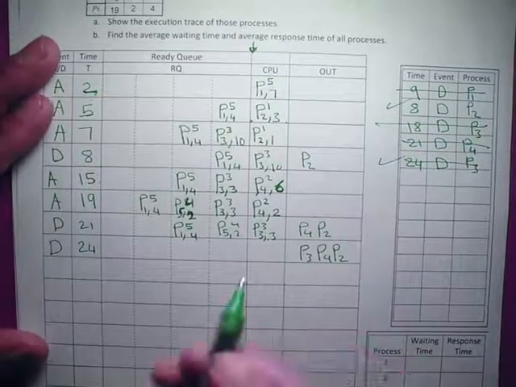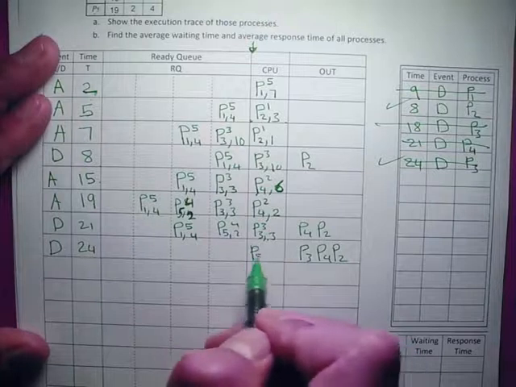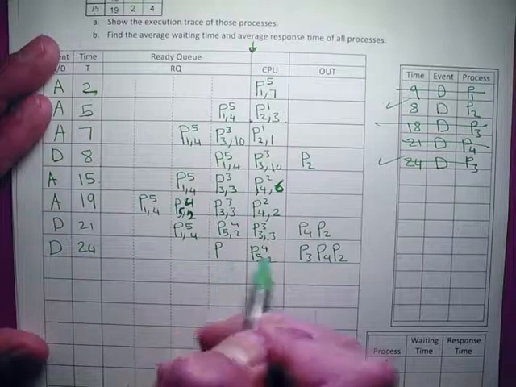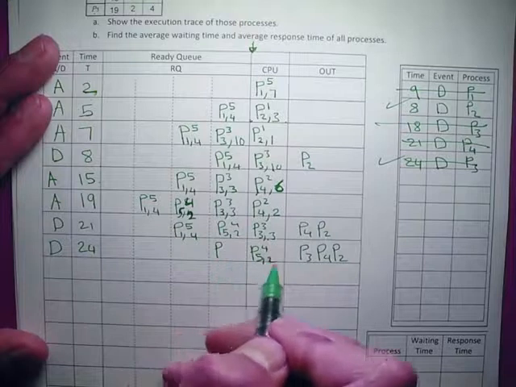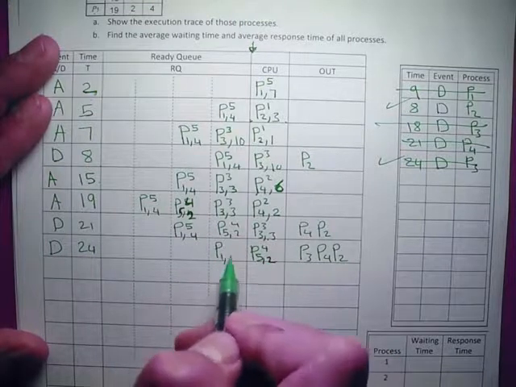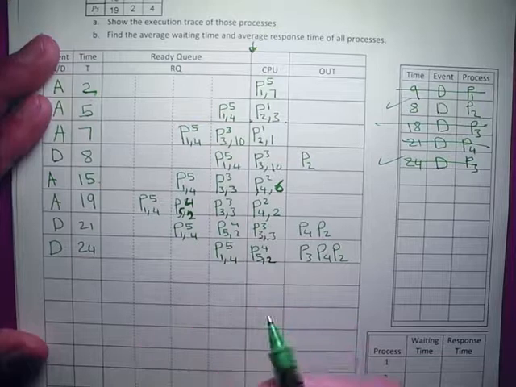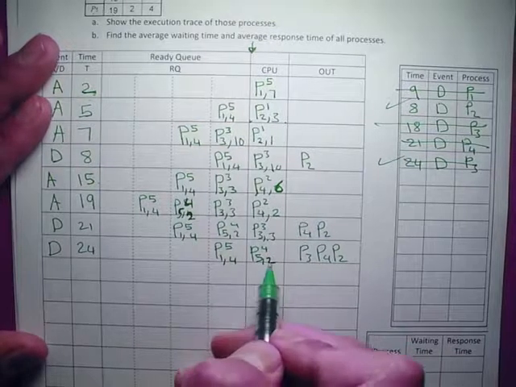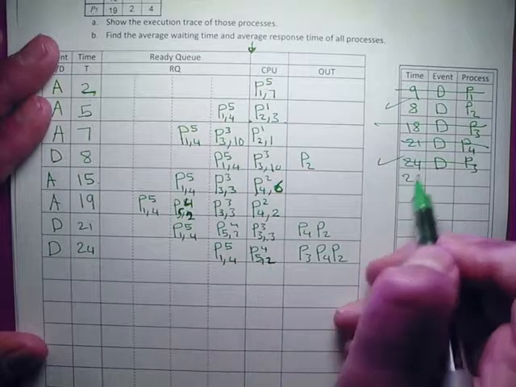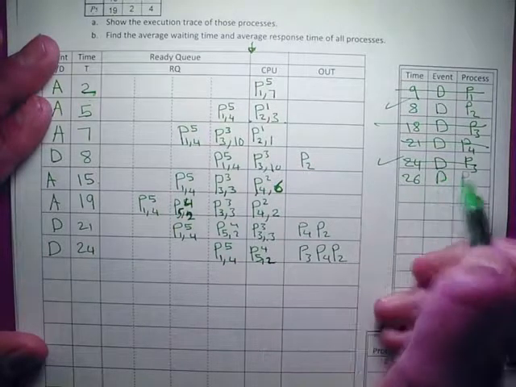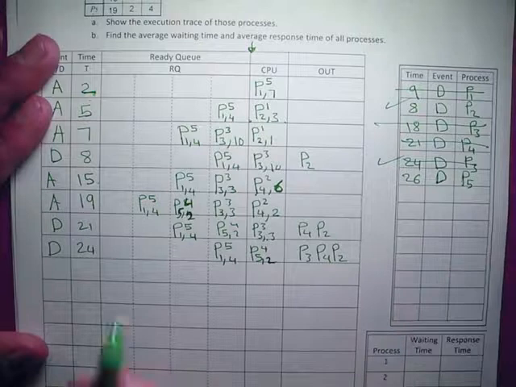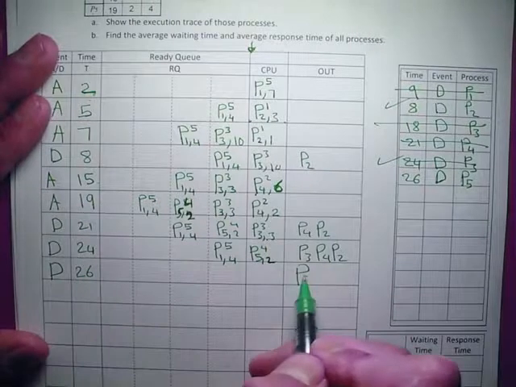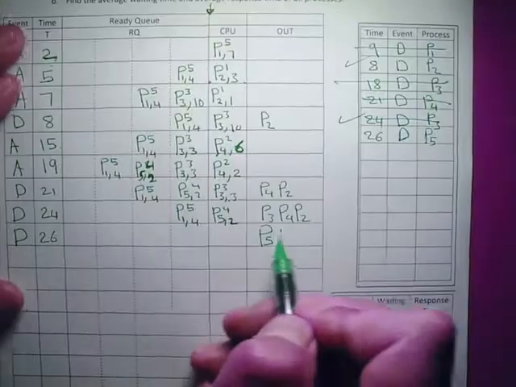So now okay, B5 with priority of 4, that needs 2, right? And here I have P1, 4, to 5, okay? Okay, so this one will be departing at t equals 26. So at 26, I have a departure of P5, okay? And I'm going to do that, 26, departure P5.